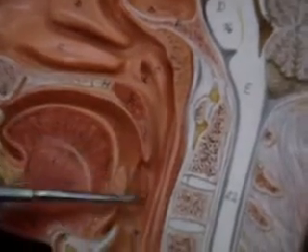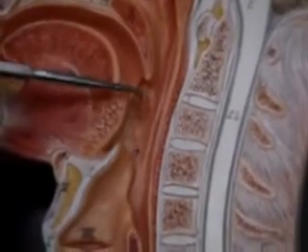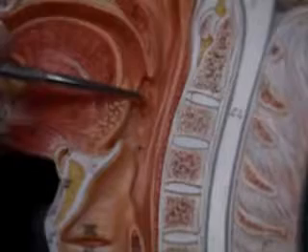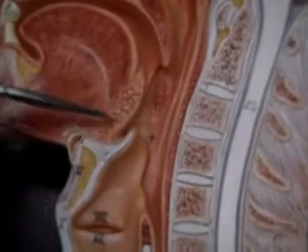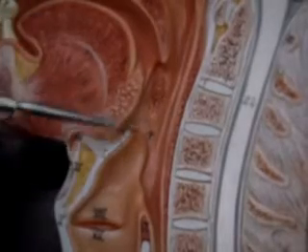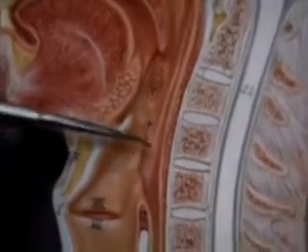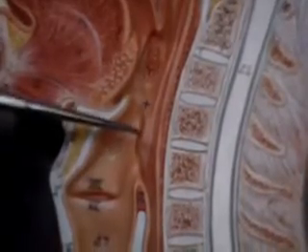So if we move further down here, this is the oropharynx in this region. And we can see right there, those are the palatine tonsils. And the tonsils here are the lingual tonsils. They are on the tongue. So this structure here is the tongue. Lastly, right here is the laryngopharynx. So that is the laryngopharynx.